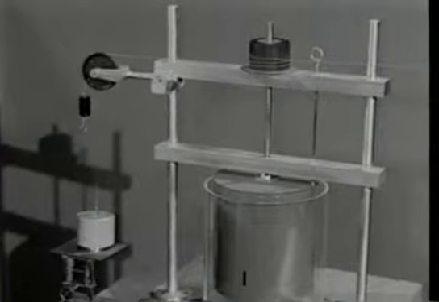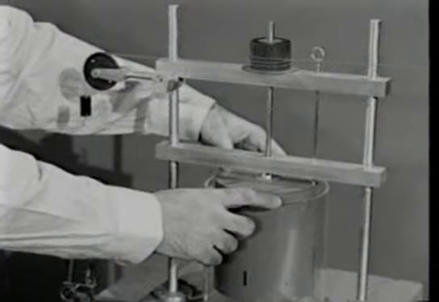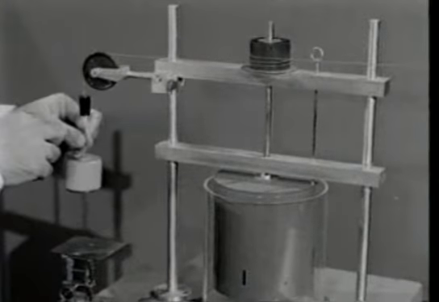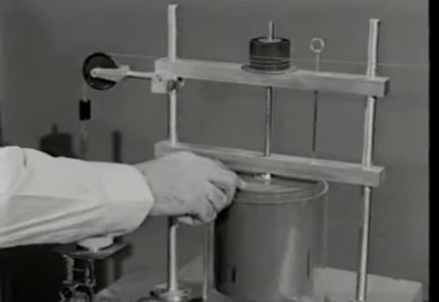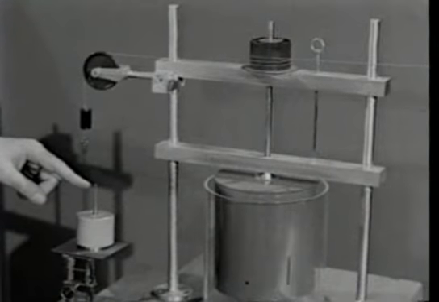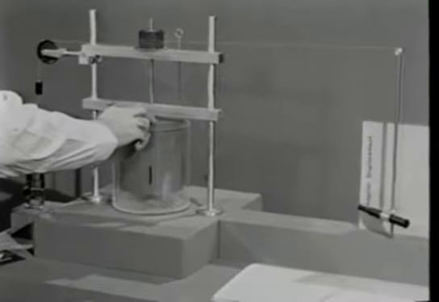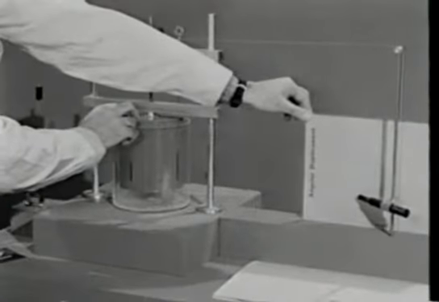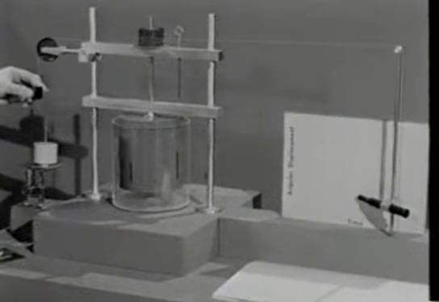The test liquid is confined in this annulus. The outer cylinder is held stationary, and we can apply a torque to the inner one with this weight, which we can hang there. A trigger here releases the mechanism. To remove the torque, there is a slip toggle there. We can record the response of the inner cylinder, that is, its angular rotation as a function of time, with the pen on a chart moving at constant speed. The weight of the recording pen is counterbalanced by this small weight.